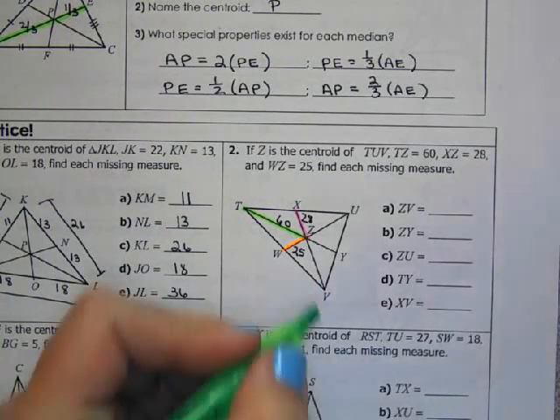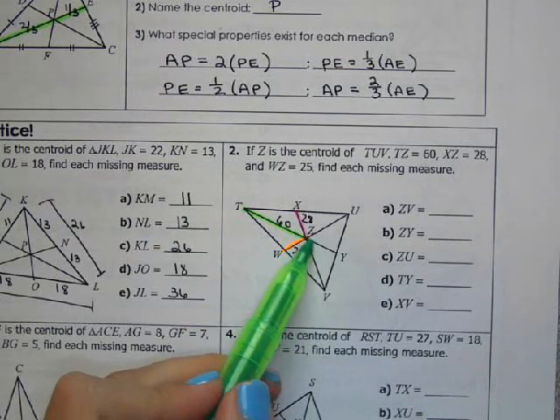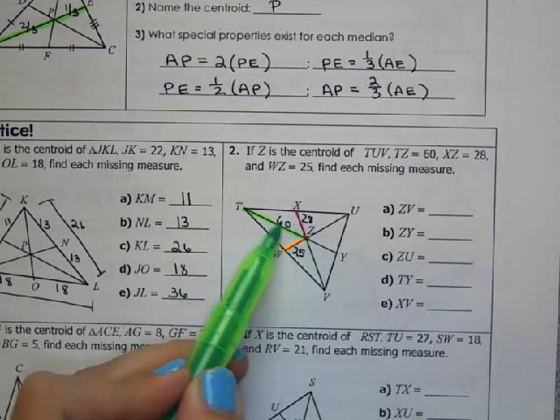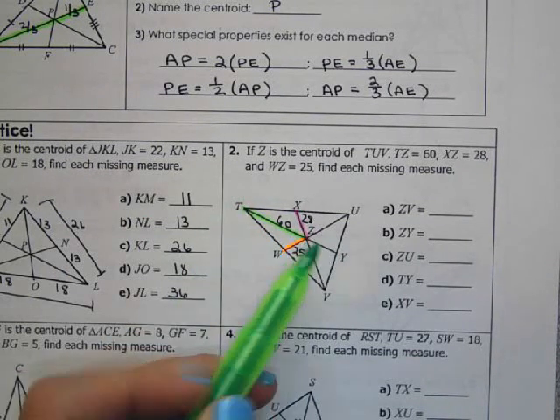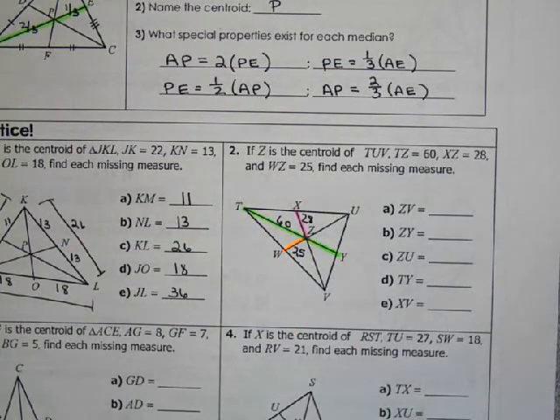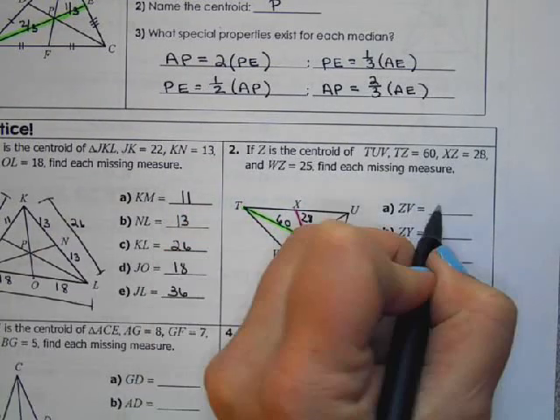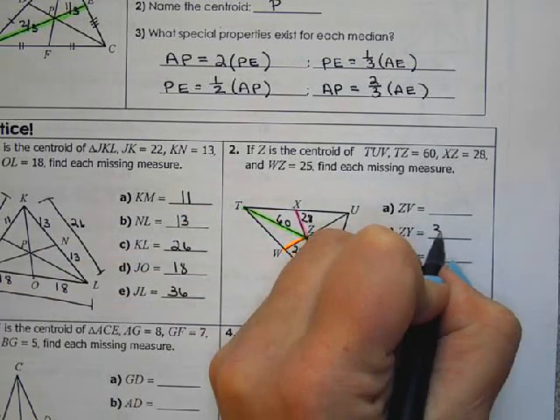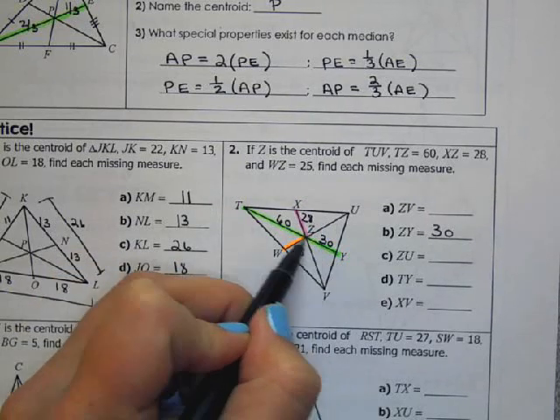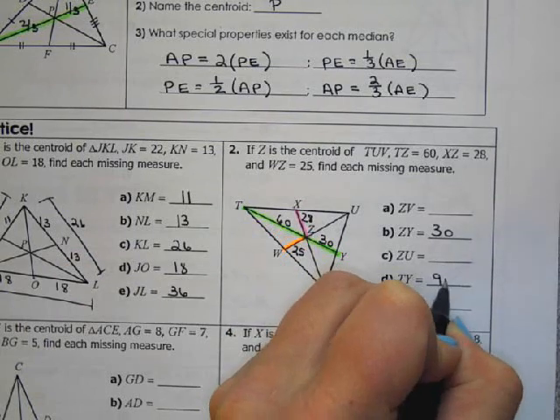So if I want to find ZY, I know that ZY is 1/2 of ZT because this is the smaller piece. So this still goes with this same median. So ZY is 1/2 of TZ, so that'll be 30. And if you notice, 30 is 1/3 of the whole thing, the whole of TY is 90, and 30 is 1/3 of 90.